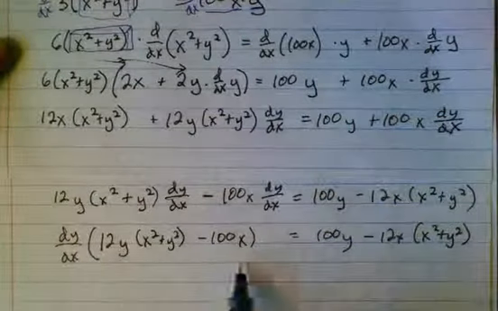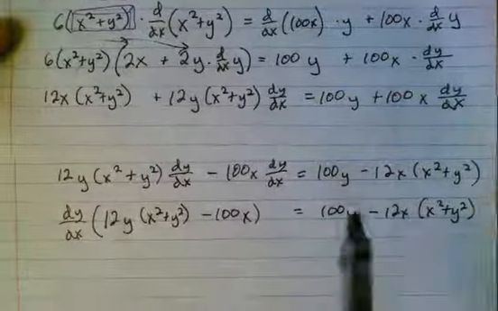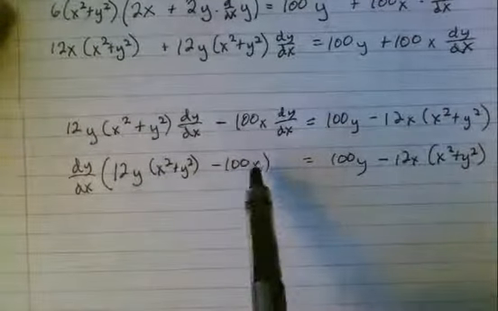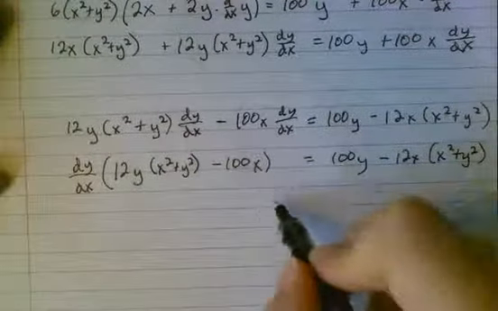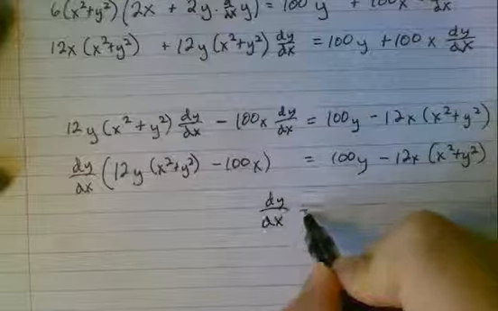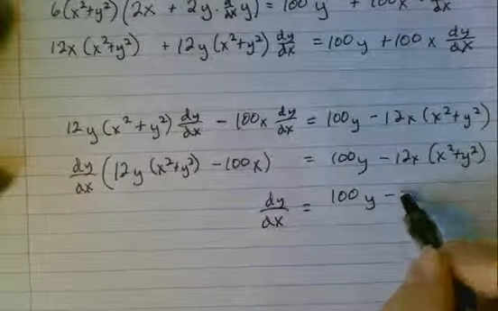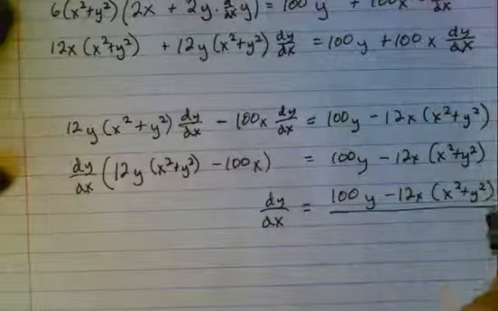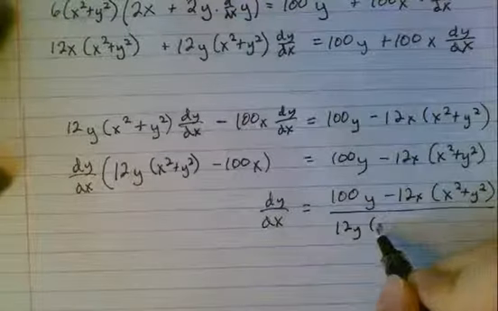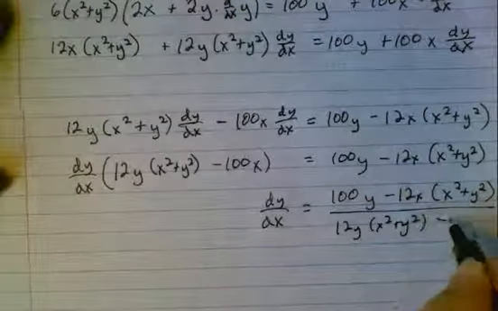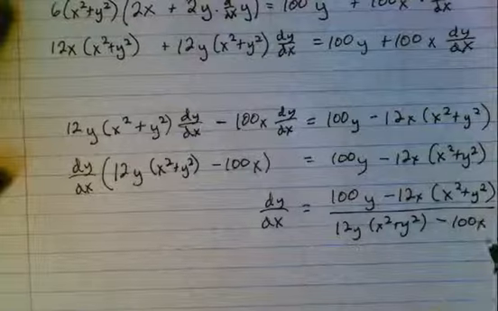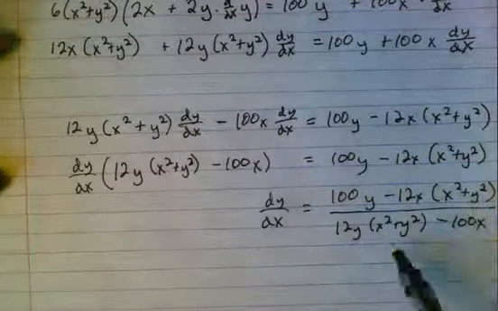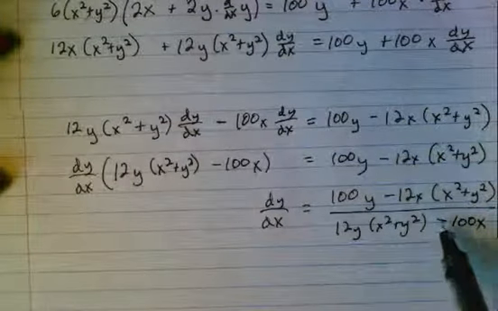And now I can just divide both sides of the equation by this whole big thing, and that'll get me dy dx by itself. There we go. These cannot cancel out because there is this subtraction here.